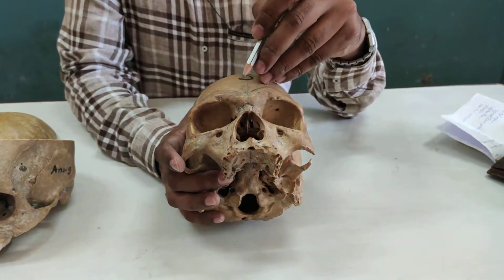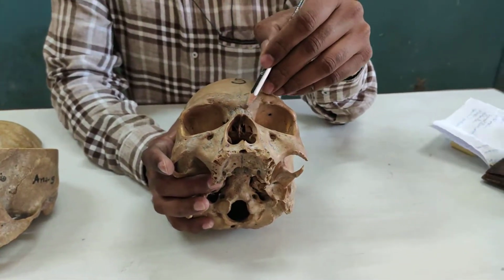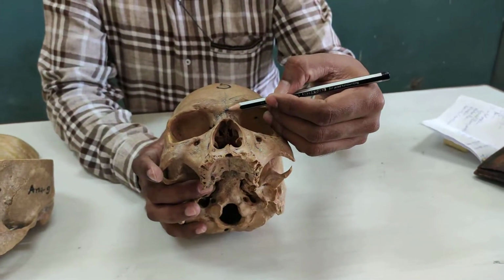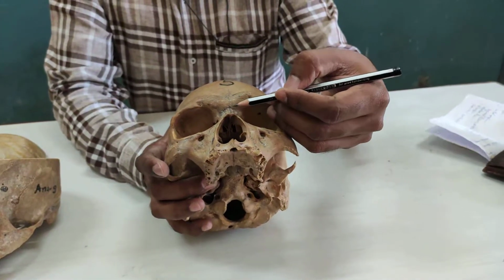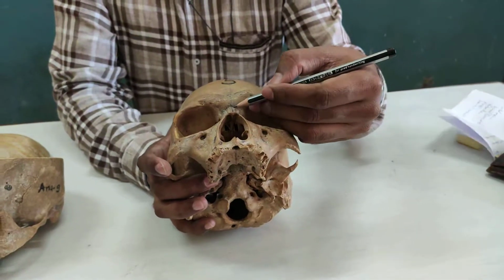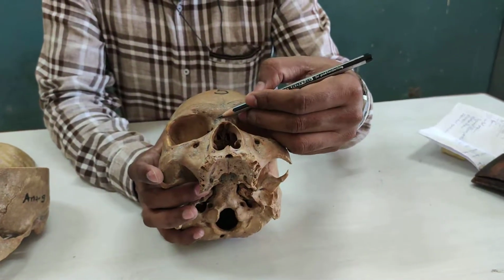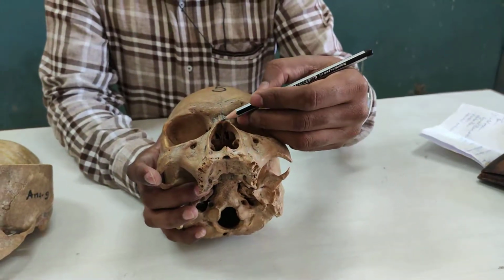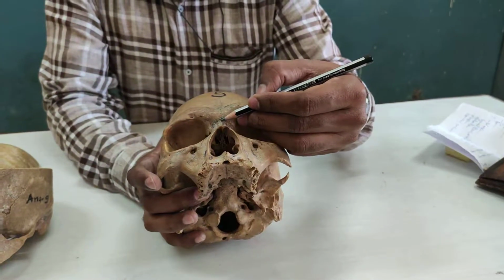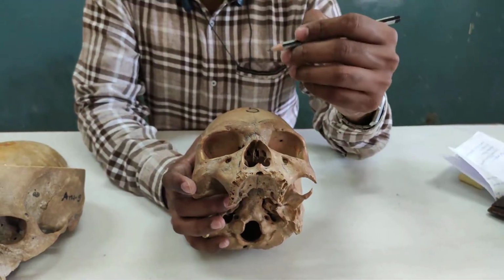Fine. Now, the meeting point of frontonasal suture and internasal suture, here, it is known as nasion. The connecting point, the junction between frontonasal suture and internasal suture, here it is known as nasion.